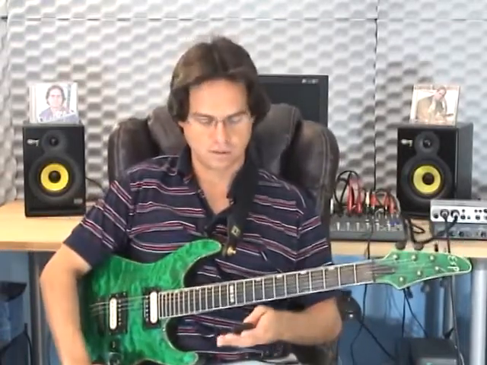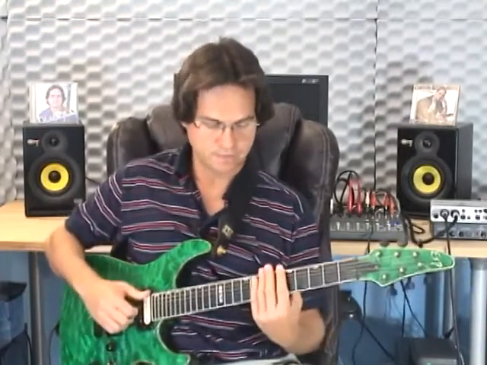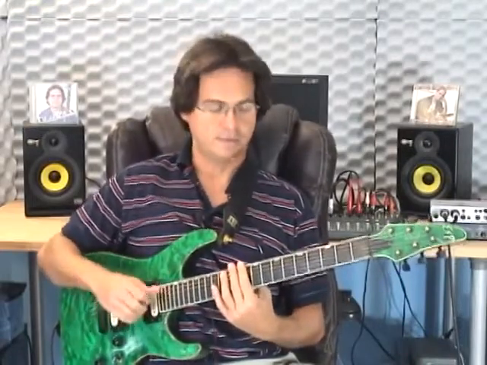Now let's take a step further. Now I'm going to play one different chord per beat, more in the realm of chord soloing. Let's see how it sounds. Again, A minor 7, go to D minor 7.